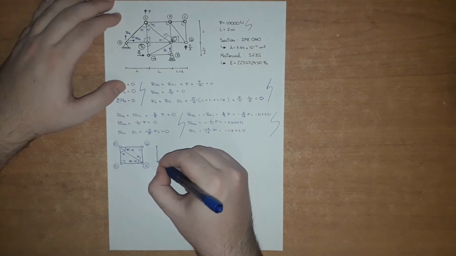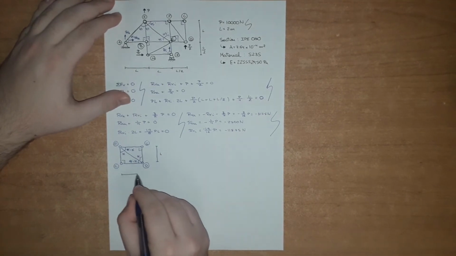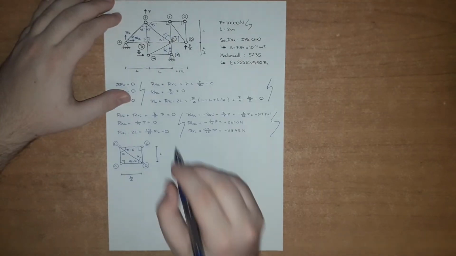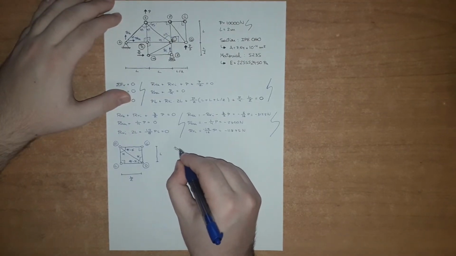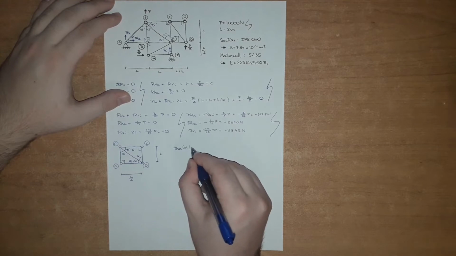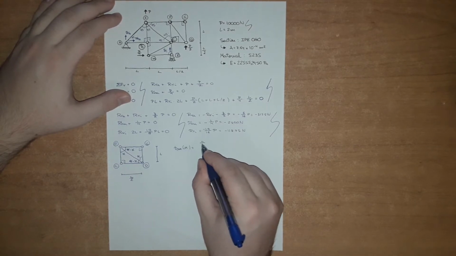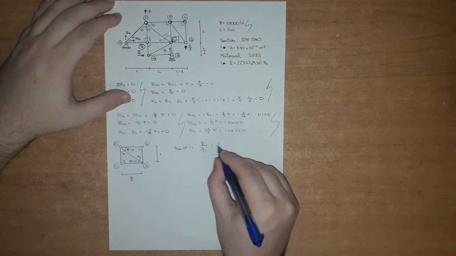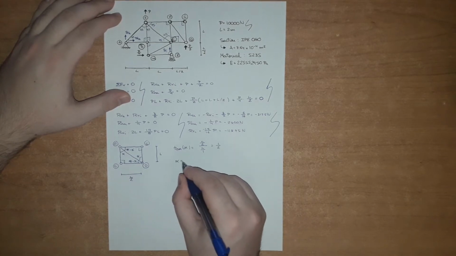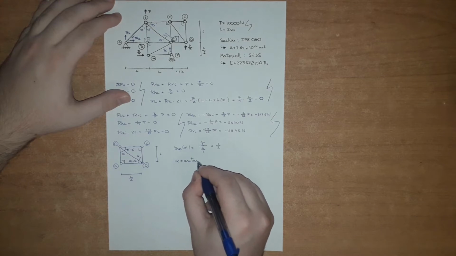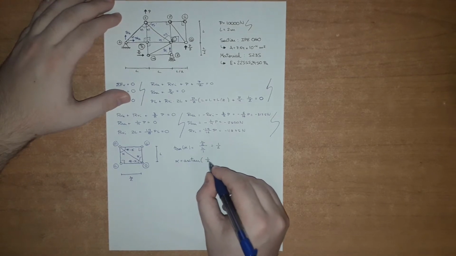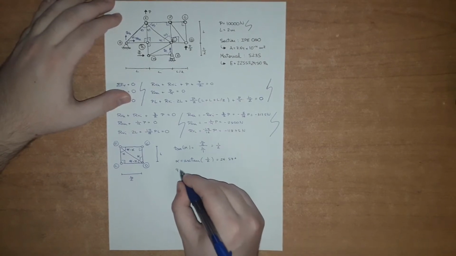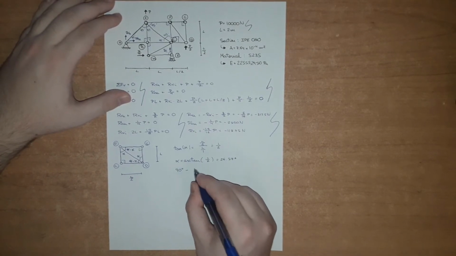This is L, and this is half of L. Thanks to trigonometric relations, we know that the tangent of alpha is equal to half of L divided by L. This allows us to compute alpha, and obviously 90 minus alpha.